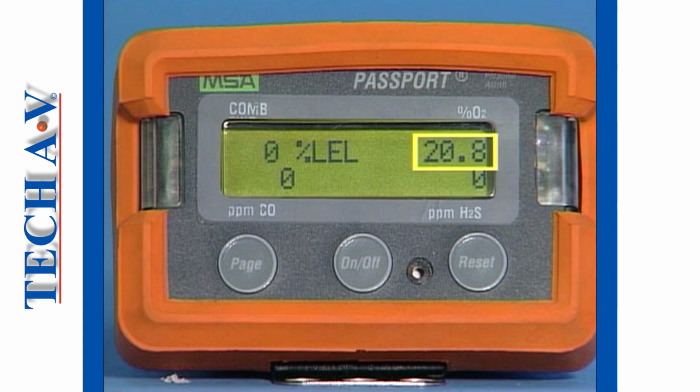You will see that there is a figure, namely 20.8, in the space below the O2% decal. This shows us that the oxygen content is 20.8%. We must, however, mention that we are working in a fresh air environment and that the figure 20.8% is the standard or universal setting for all gas detectors.